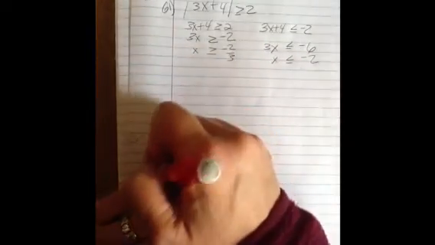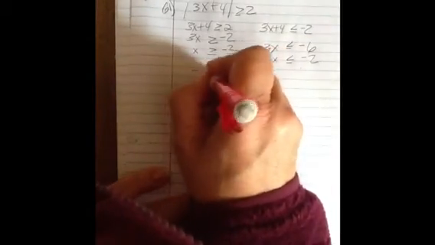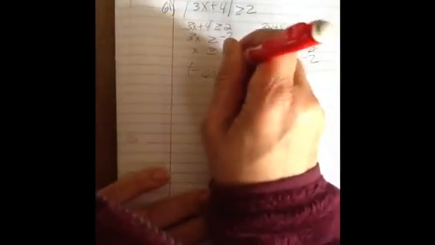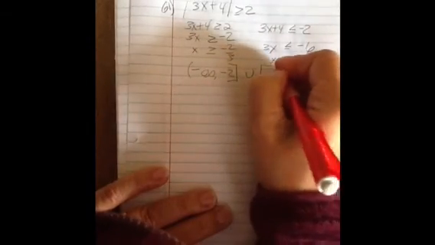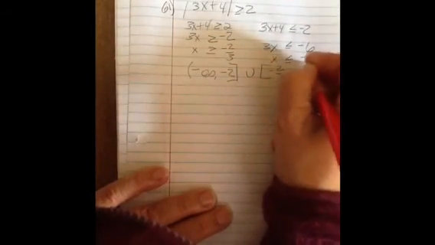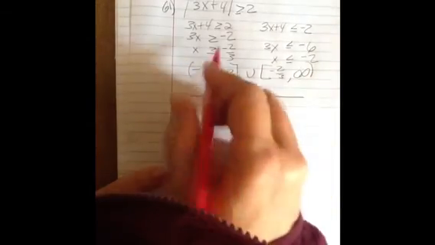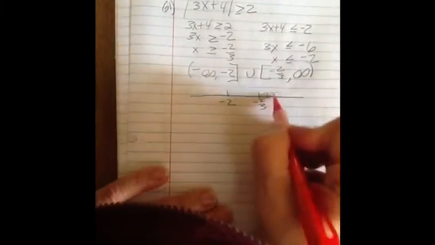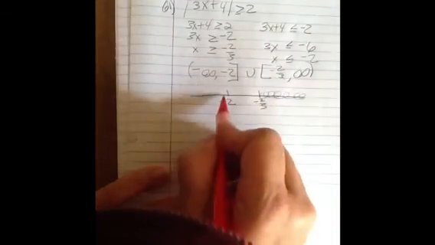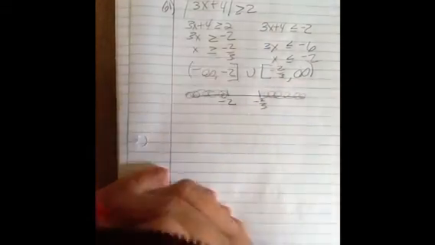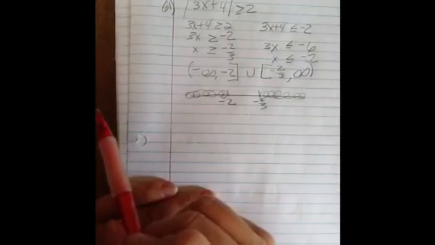If I'm using interval notation, what I'm looking for is from negative infinity to negative 2. I don't include negative infinity, I do include negative 2. And I include negative 2/3 and I go to positive infinity. Now remember, on a number line, here is negative 2, here is negative 2/3. This one is asking you for all of this, and this one is asking you for all of that. That may help you do the interval notation.